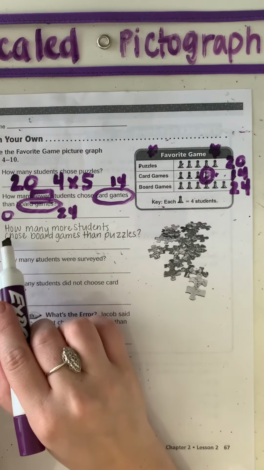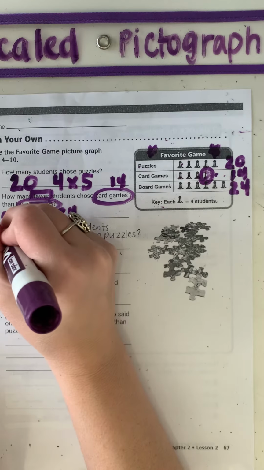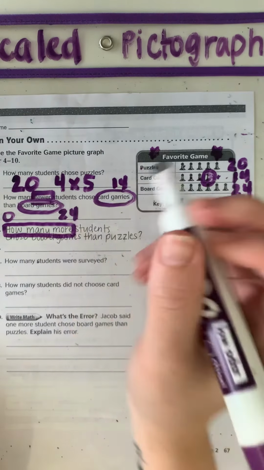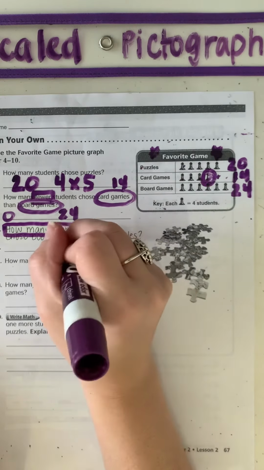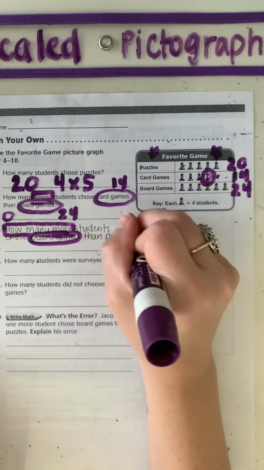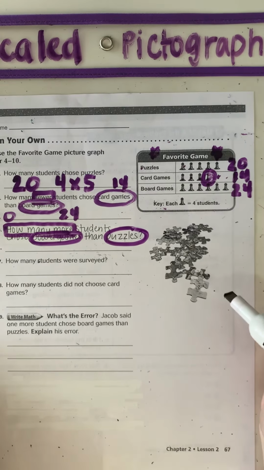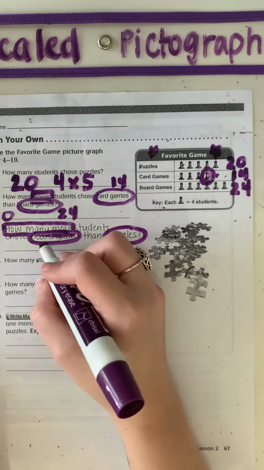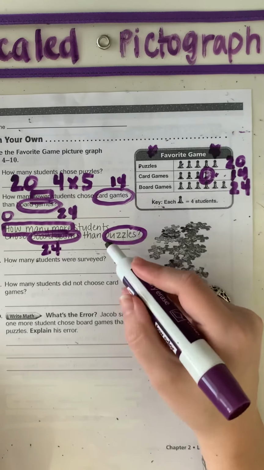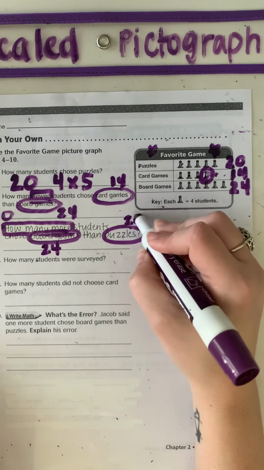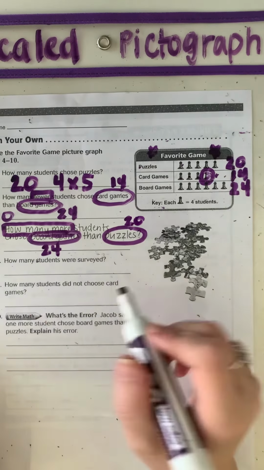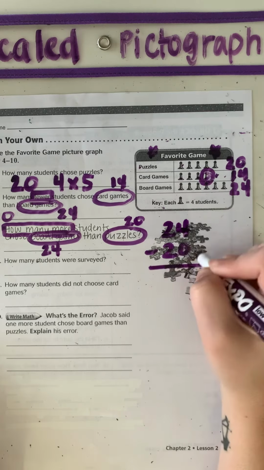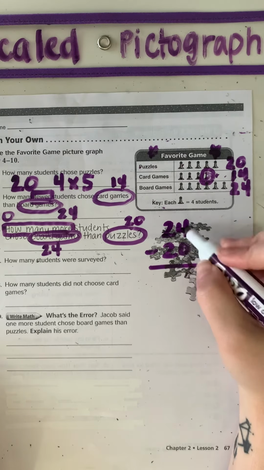Okay. How many more? We said yesterday how many more means that you're subtracting. So how many more students chose board games than puzzles? And again, even though they're just names, we do have numbers that go with them. So if I take a look at board games has 24. Puzzles has 20. So if I think of how many more, biggest number goes on top. So 24 minus 20. There's more on the top, no need to stop.